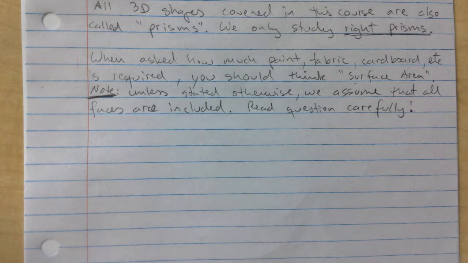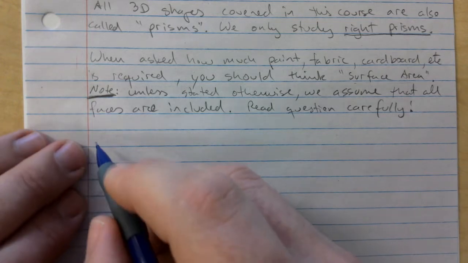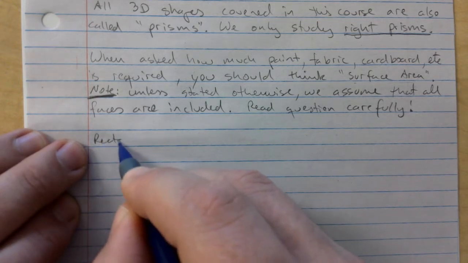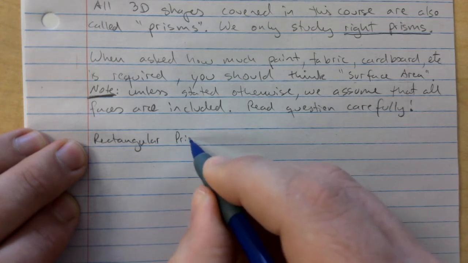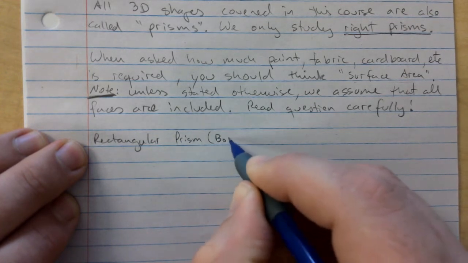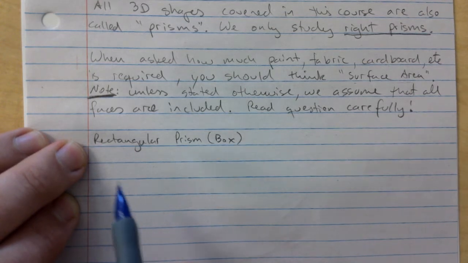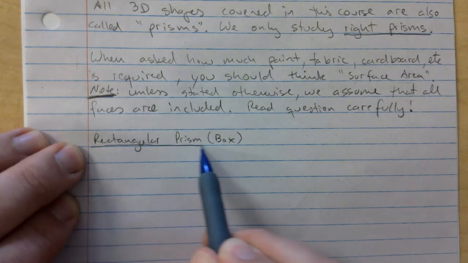And now we're going to go into the formulas. So, rectangular prism. This is basically your classic box, right? That's what a rectangular prism is.